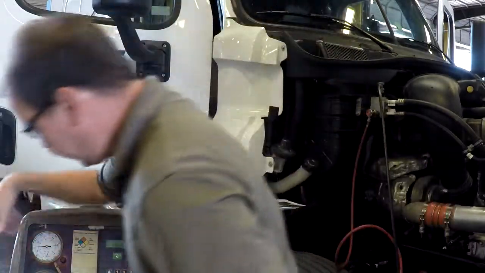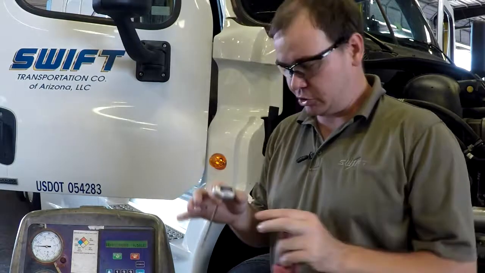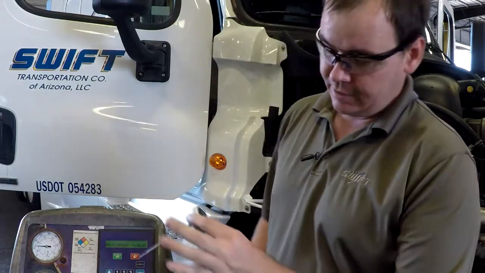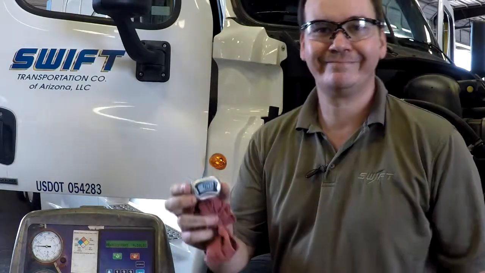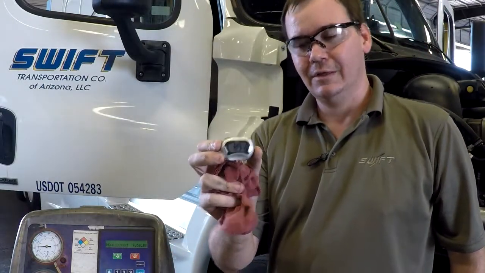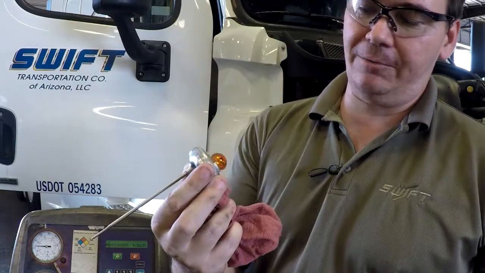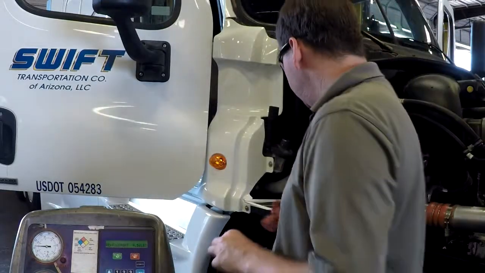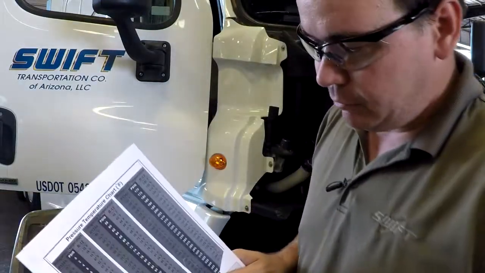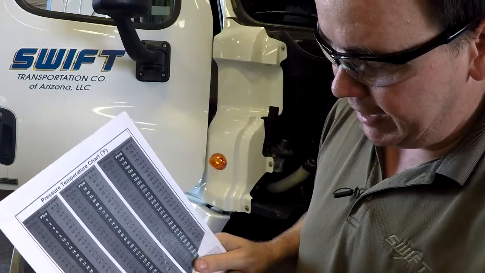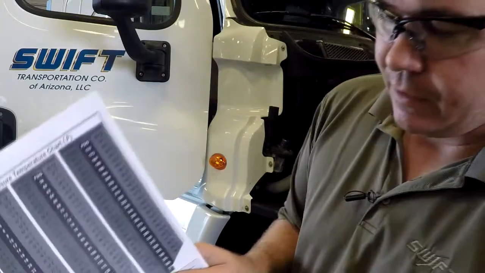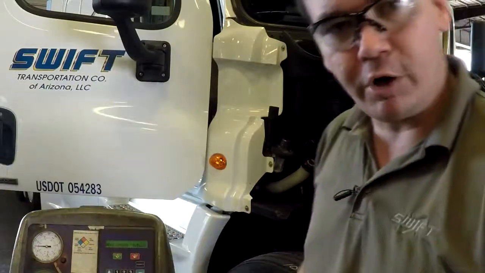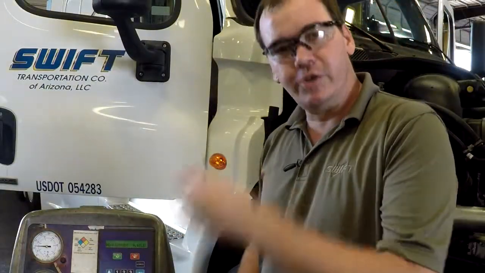So 106. The other number we need is the temperature. So we need the ambient temperature from outside here today. So this is saying right now it's about just shy of 90. Okay. So the next step is put the two numbers together. We want to look and see for 134A at 90 degrees. It says it should be 105 psi. So this thing is perfect. This can go on and do the performance test.